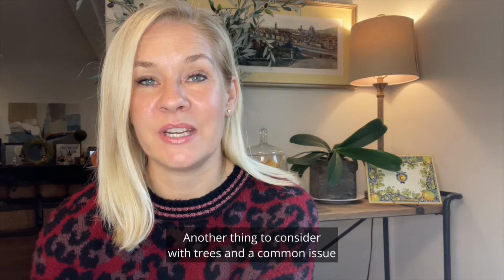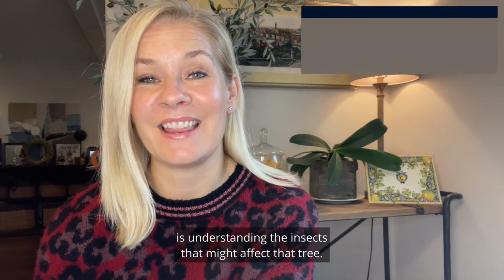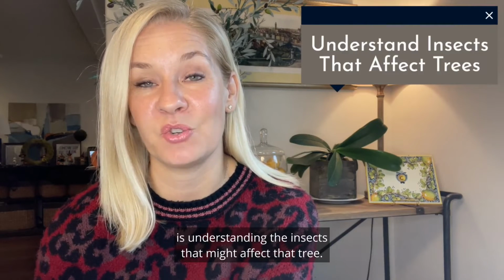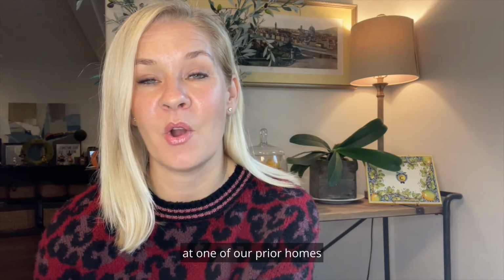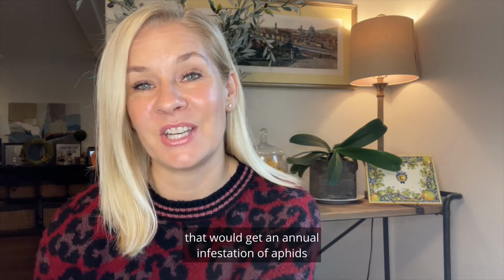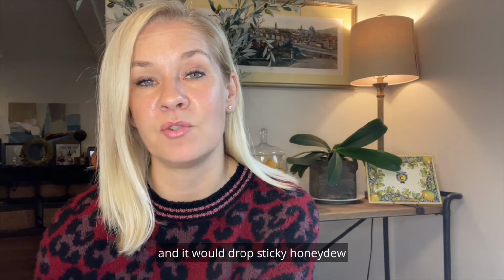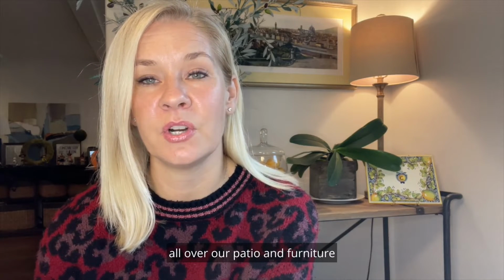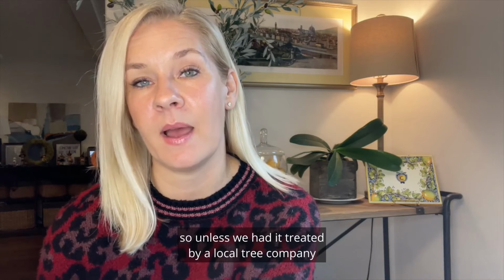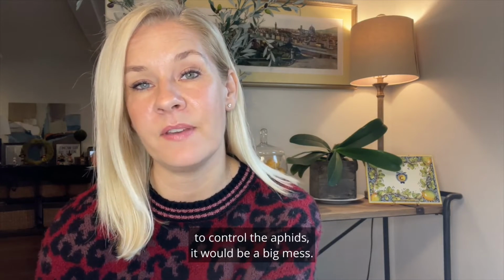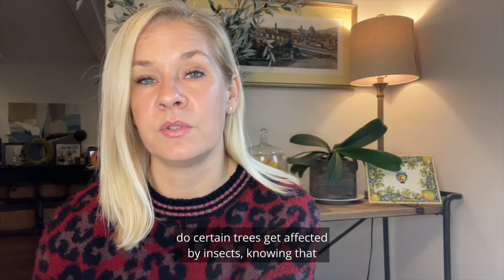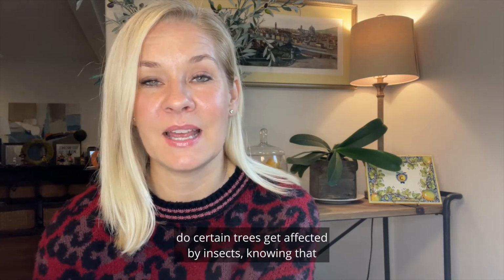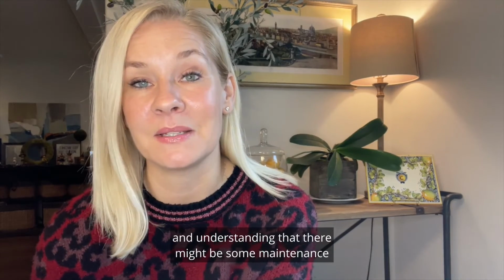Another thing to consider with trees, and a common issue, is understanding the insects that might affect that tree. I know Mark and I had a large tree in the backyard of one of our prior homes that would get an annual infestation of aphids, and it would drop that sticky honeydew all over our patio and furniture. It was a sticky mess. Unless we had it treated by a local tree company to control the aphids, it would be a big mess. So understand whether certain trees get affected by insects, and that there might be some maintenance that goes along with it.